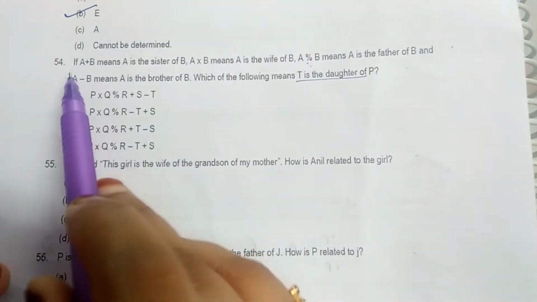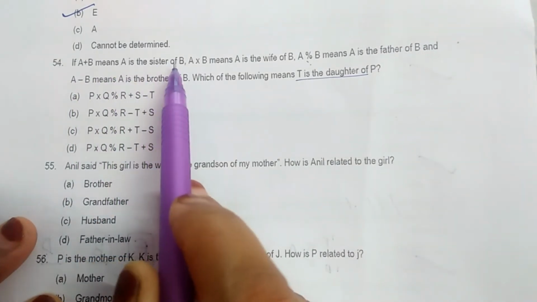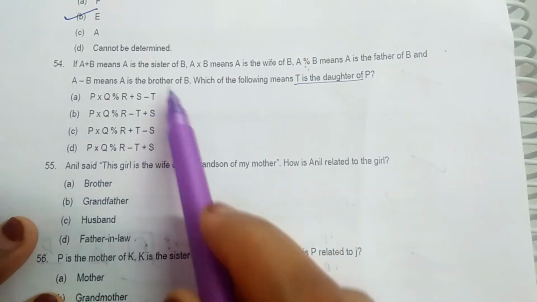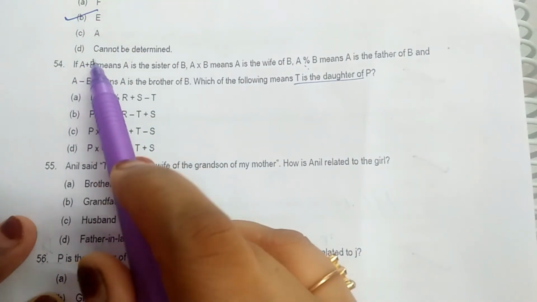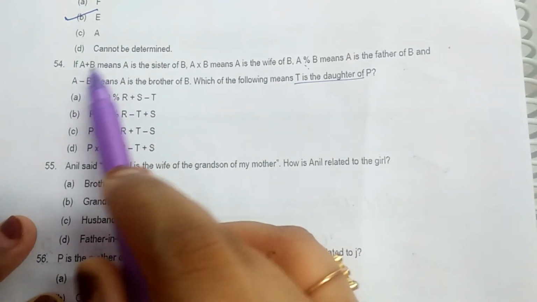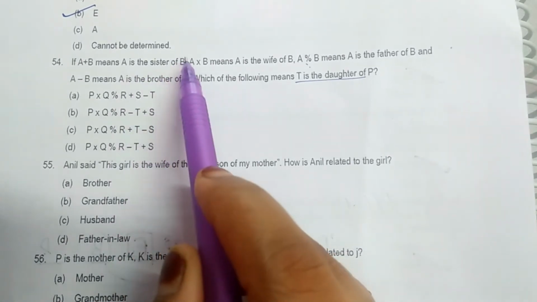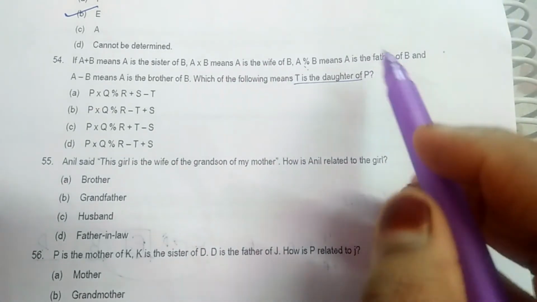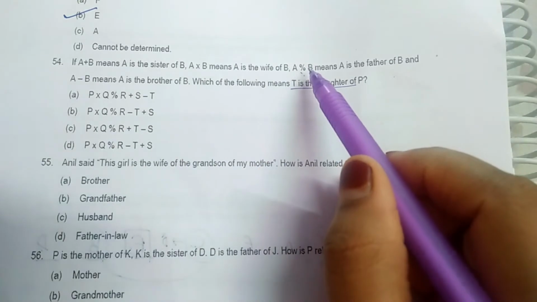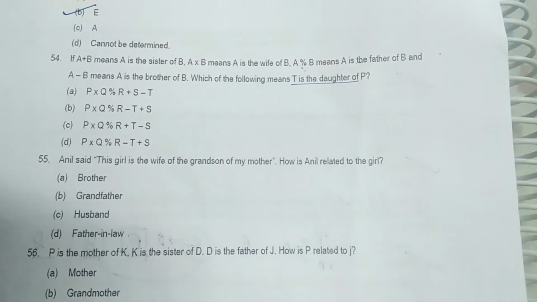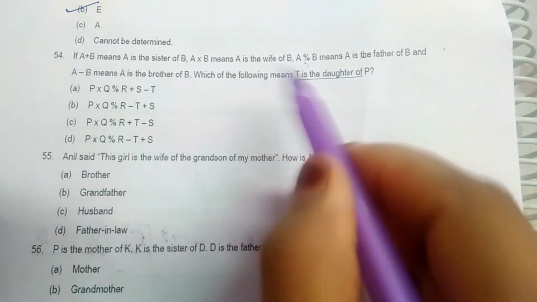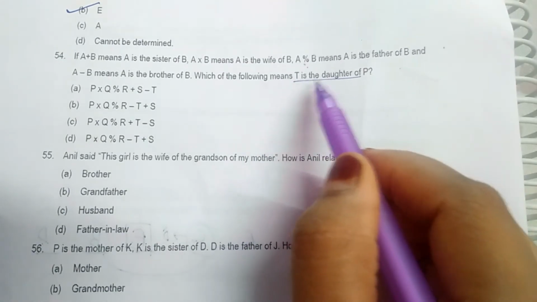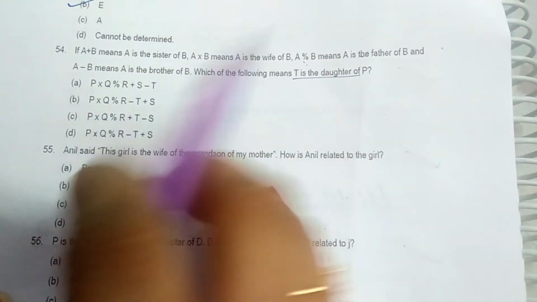It's of relations. If A plus B means A is a sister of B and so on, we'll be seeing all these relationships when we are framing this equation. When there's a plus sign between two members, it means A is a sister of B. If there is a multiplication sign, it means A is the wife of B. If there's a percentage symbol in between, it means A is the father of B. We need to find in T and S and T and Q terms. Here it's asking in which of the following T is the daughter of P. It means in these equations any one is correct.